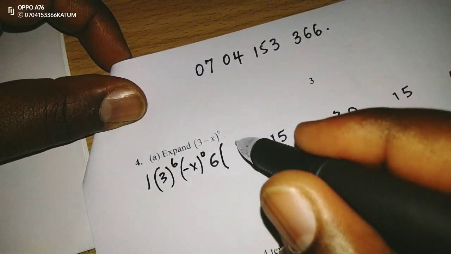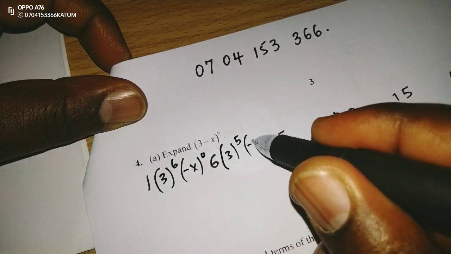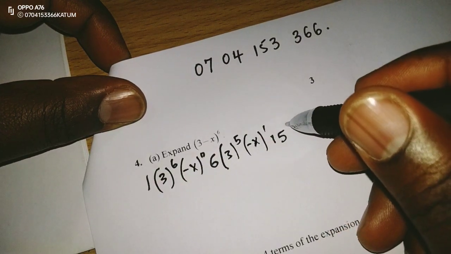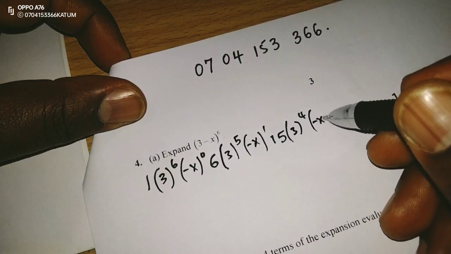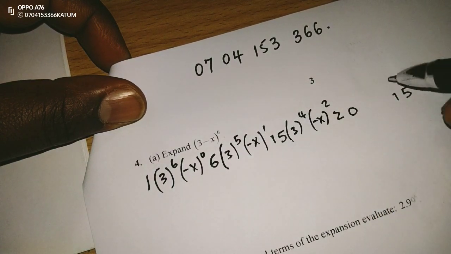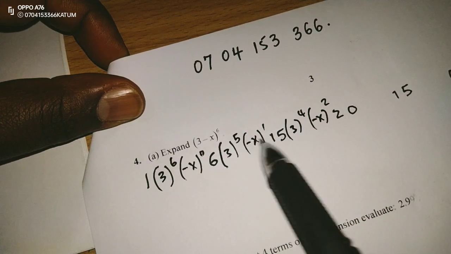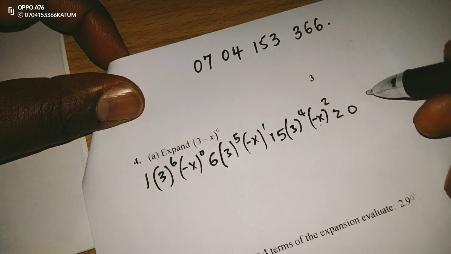The next one, 3 now becomes power 5, but negative x takes a power 1. The next, we're going to have 3 to power 4, but negative x takes a power 2. You can realize that as the powers of 3 decrease, those of negative x are increasing.